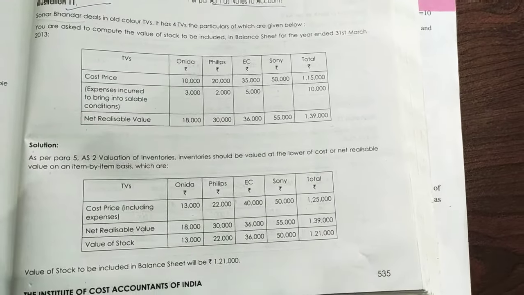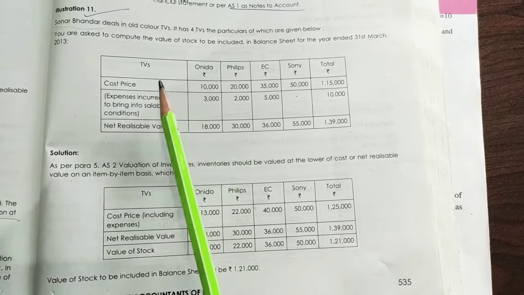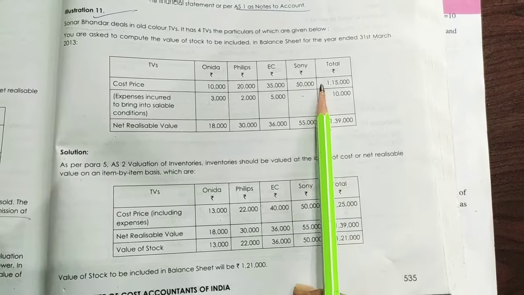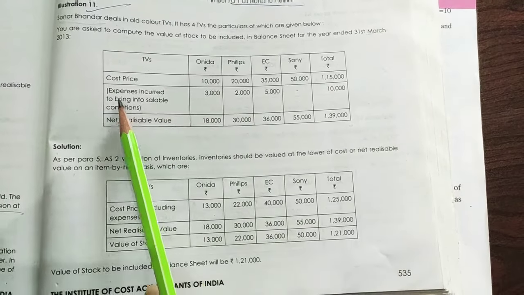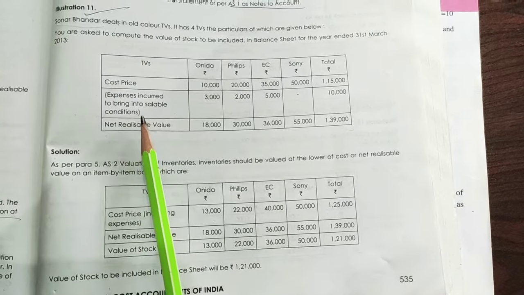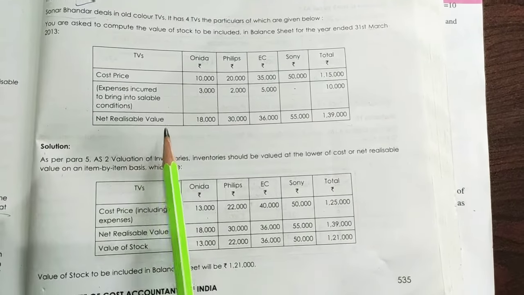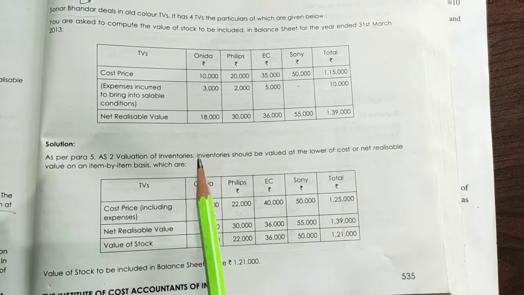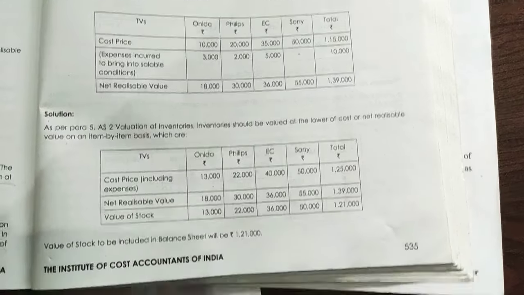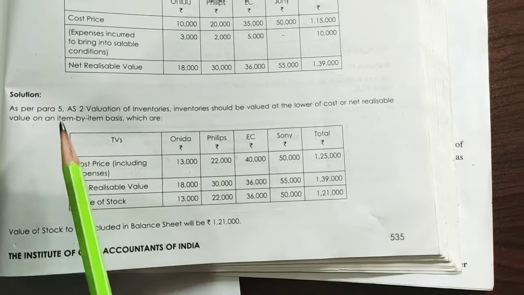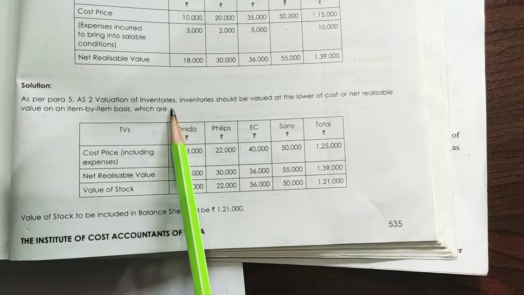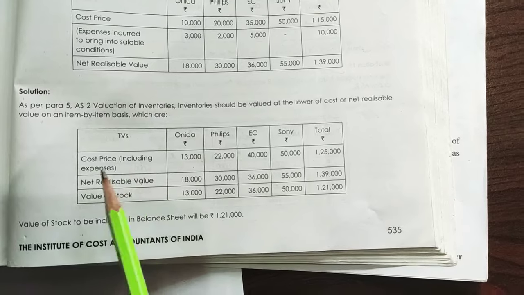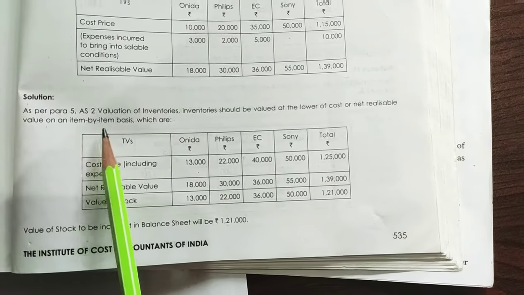Now let us see illustration number 11, that is TV. See, cost price of all the different companies of TV are given and the total is given, and the expense which is incurred to bring it into the saleable condition, that is also given, and the net realizable value is also given. So how are we going to find the value of stock to be included in the balance sheet? So listen, solution is valuation of inventories, that is inventory should be valued at lower of cost or net realizable value, whichever is less, on item by item basis.